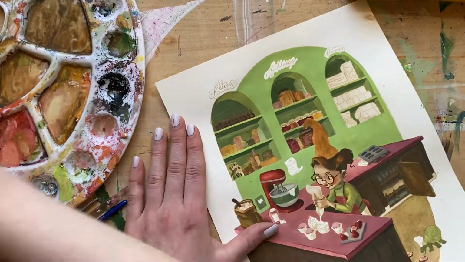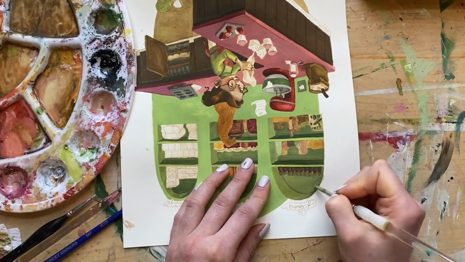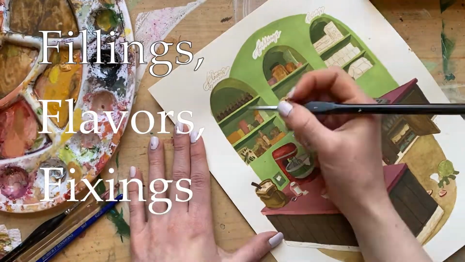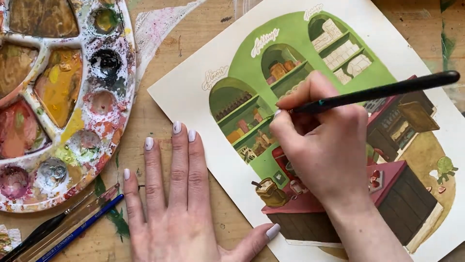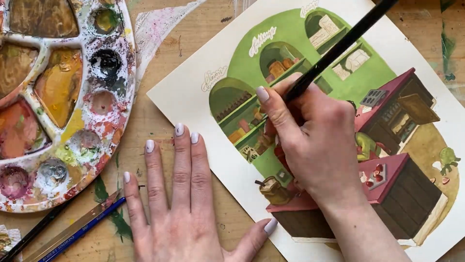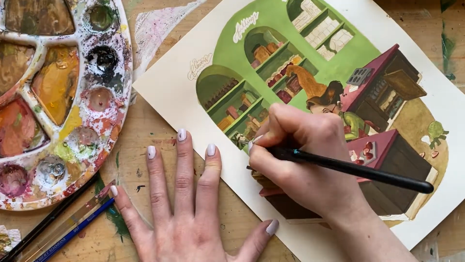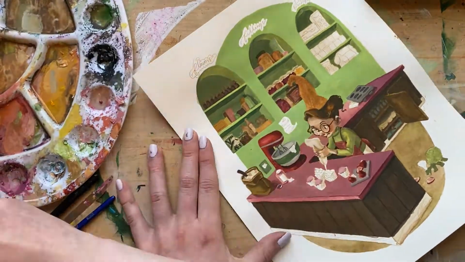I ended up splitting my ingredients into three alliterative categories. I'm a big fan of alliteration. Fillings, flavors, and fixings. So what do bakers use to flavor their cupcakes? Maybe extracts? Well, we can do a shelf of little extract bottles. Maybe vanilla beans? A vanilla bean jar would be fun.